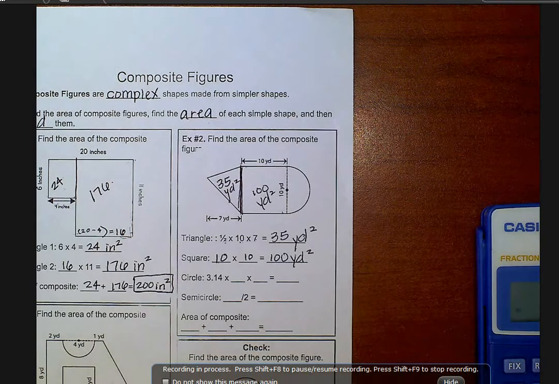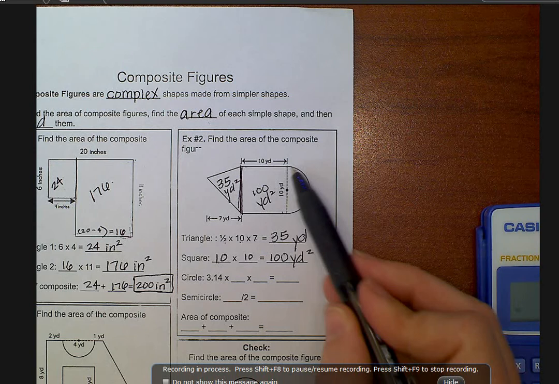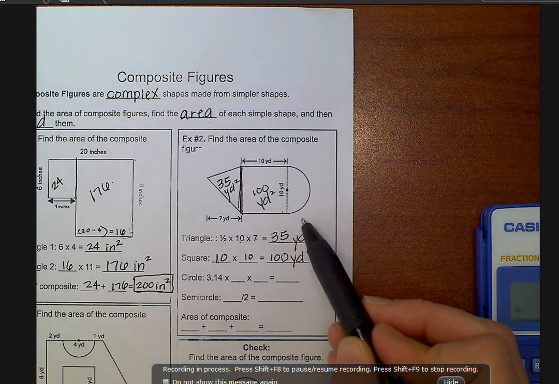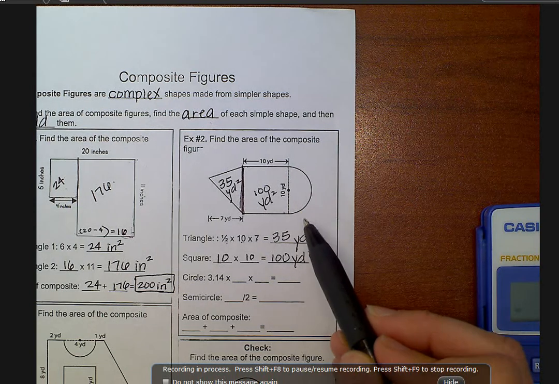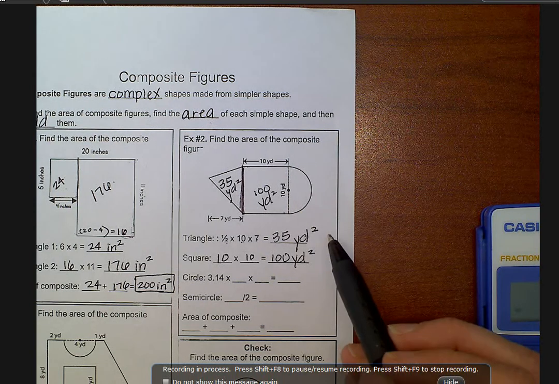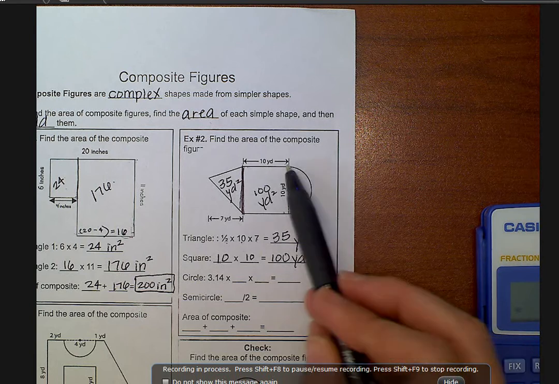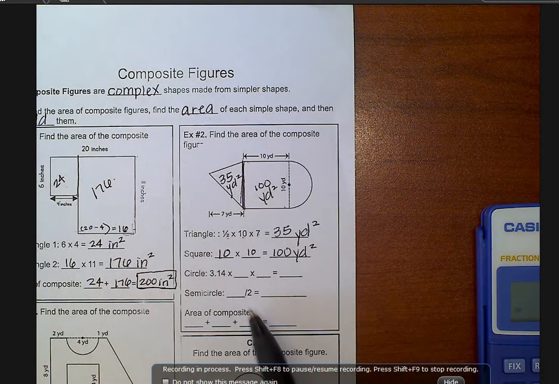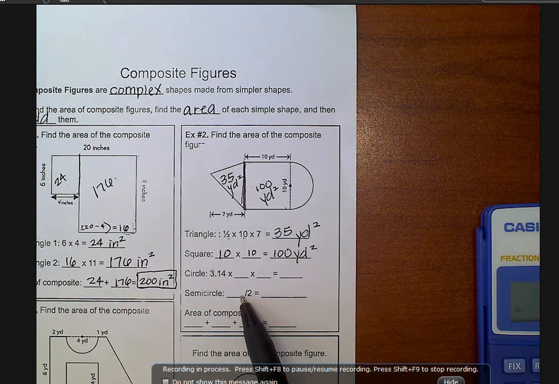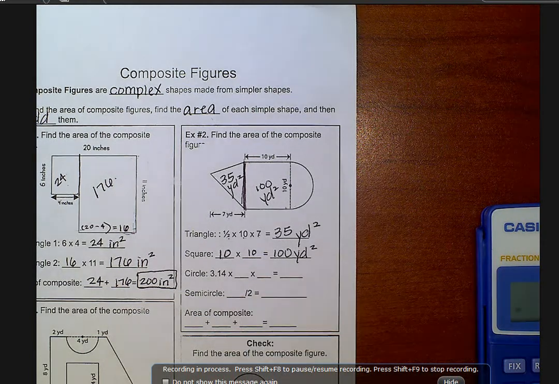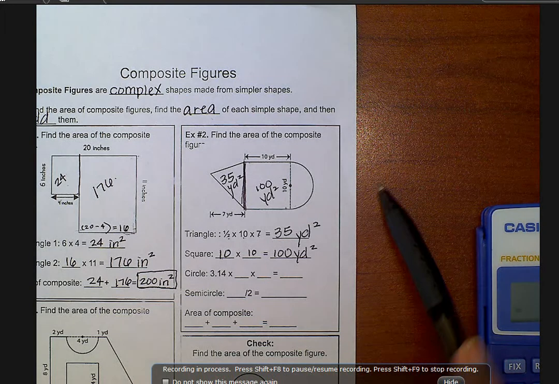By far the most difficult part is this semicircle over here. You don't have a formula for an area of a semicircle, but you do have a formula for the area of an entire circle. So you can find the area of the whole circle, and then we're going to divide by 2 because we only need half of that circle. For this problem, you may need to take out a piece of paper, or hopefully you're doing this in your notebook and you can scratch some notes over on the side.